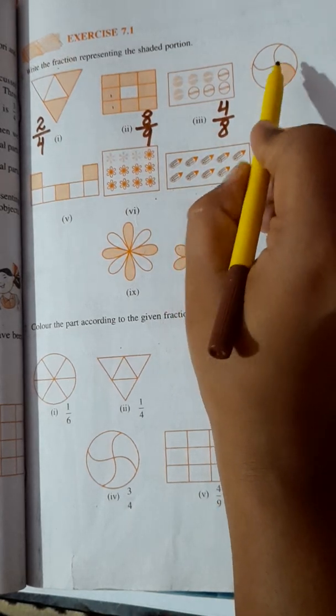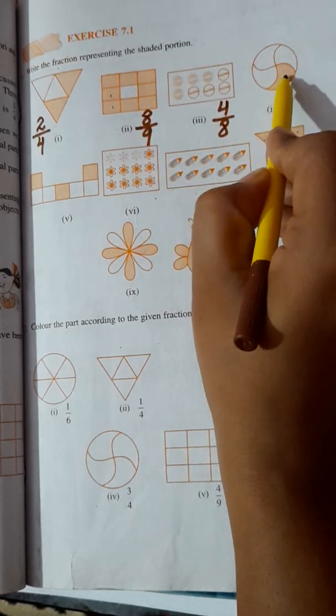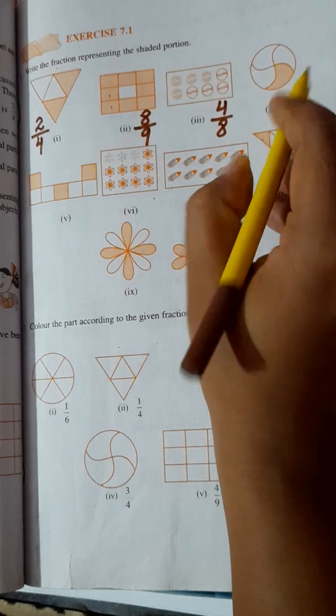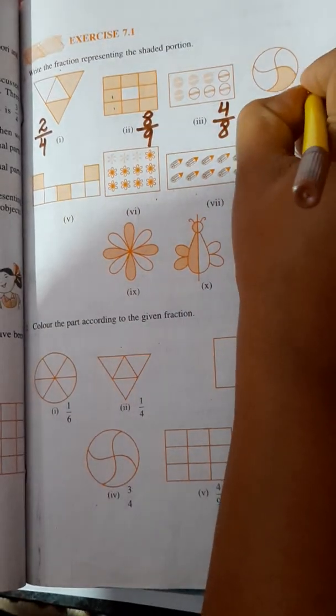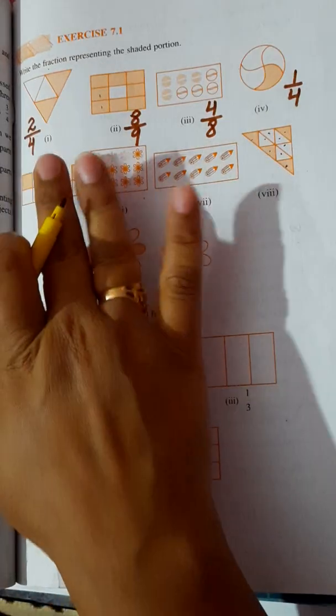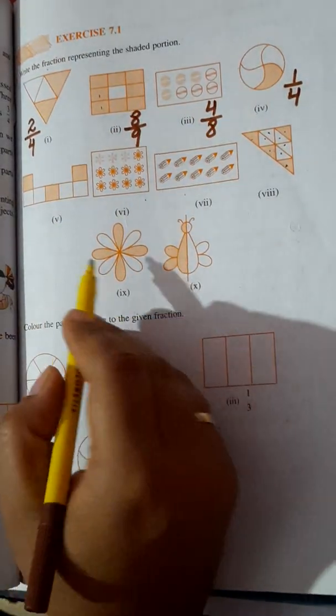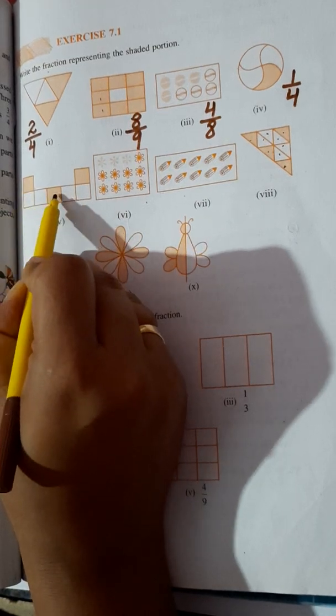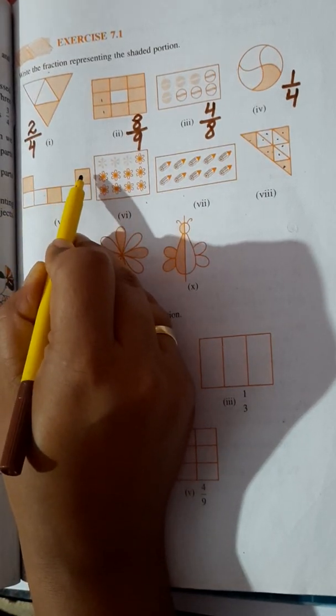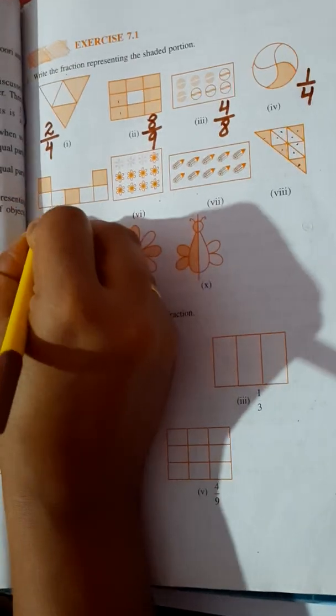Next we have the fourth part. Here we have 1, 2, 3, 4, 4 equal parts, and the fraction of the shaded portion is 1 upon 4. So this is our first, second, third and fourth part. And here we have the fifth part. Here in the fifth part, 1, 2, 3, 4, 5, 6, 7. Total parts are 7, and the shaded parts are 3 upon 7.